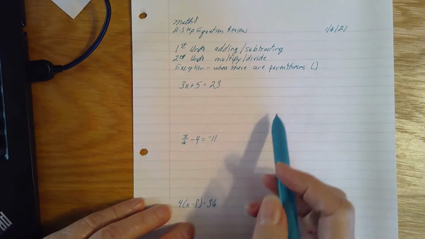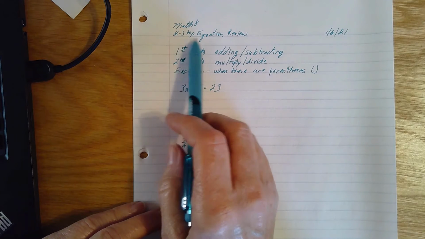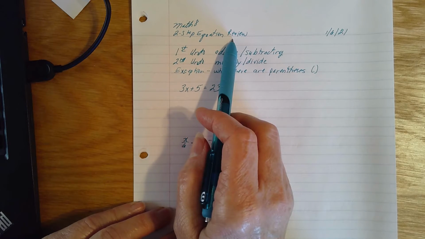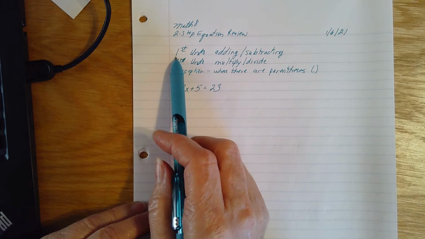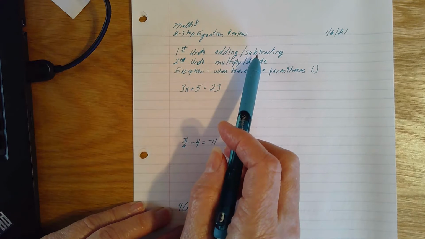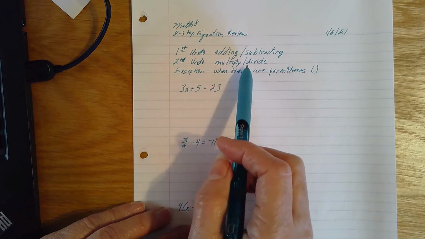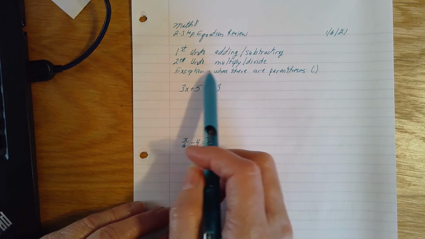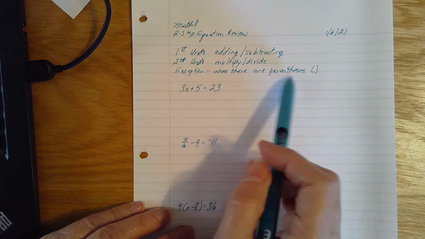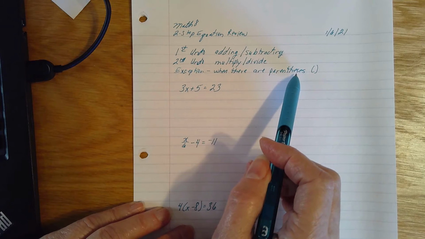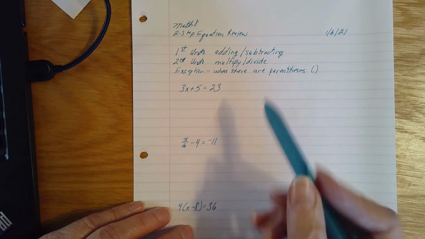Morning. This morning we are going to look at solving two-step equations. This is a review. So the first step is to undo our addition and subtraction. Our second step would be to undo multiplication and division. And there's an exception when there are parentheses. We do what's farthest away from our variable first.